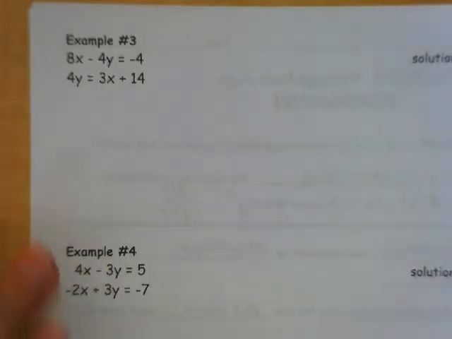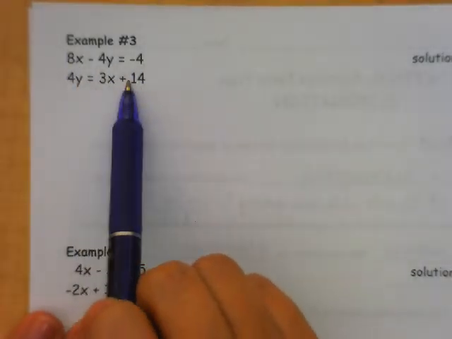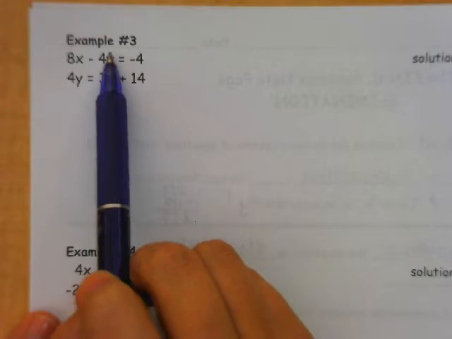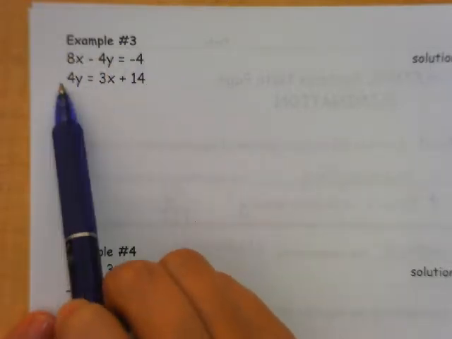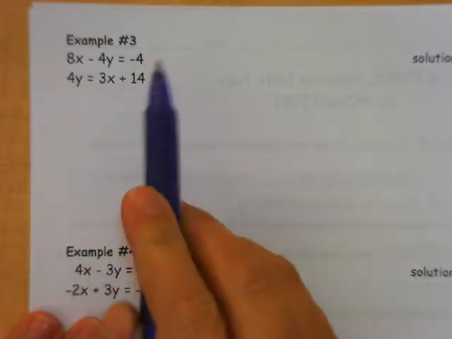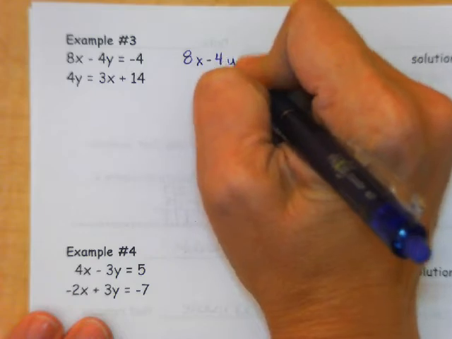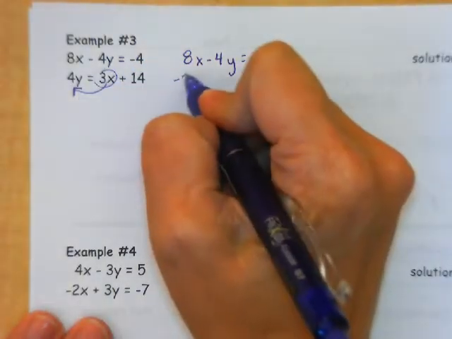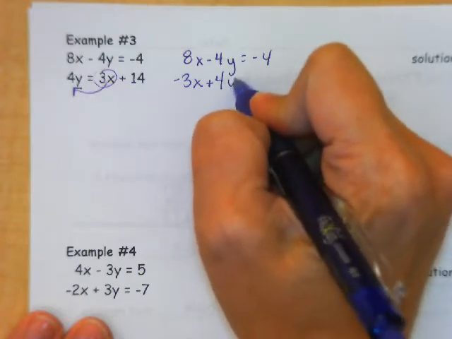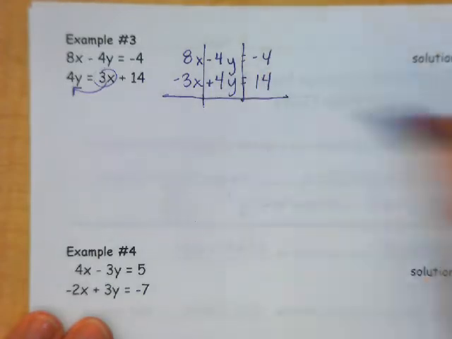All right, so this example looks almost in line, but notice this one is in standard form and this one is not. So you can do a couple of things. You can move this 8x over to the right-hand side, or you can move this 3x over to the left-hand side. Move the 3x. So I'm going to rewrite it over here. I have 8x minus 4y equals negative 4. How do we move this 3x over here? We're going to subtract it. So we have negative 3x plus 4y equals 14. Now everything's nice and pretty lined up.